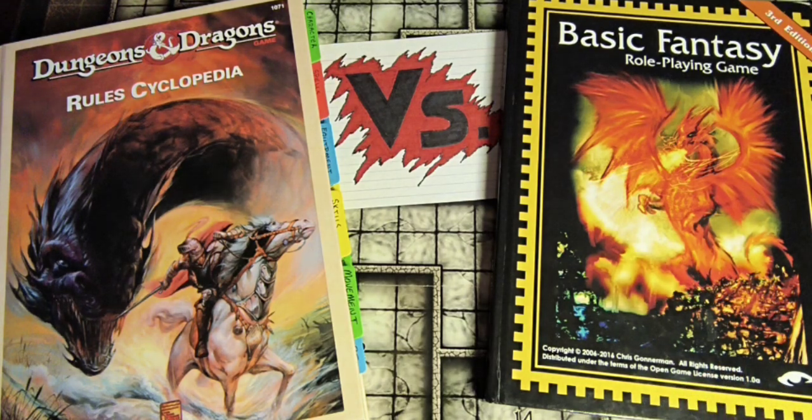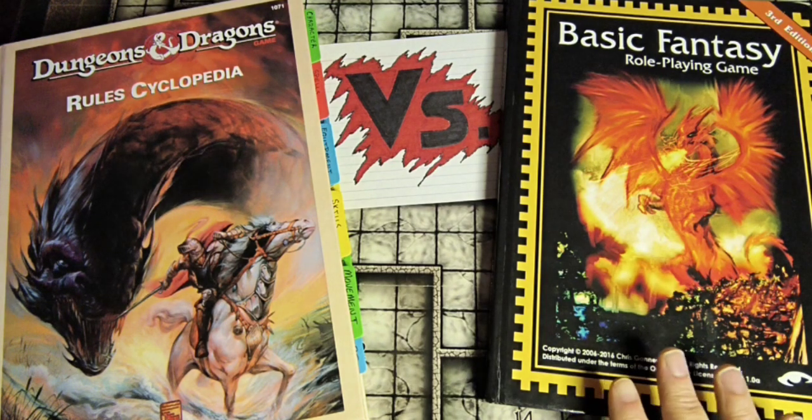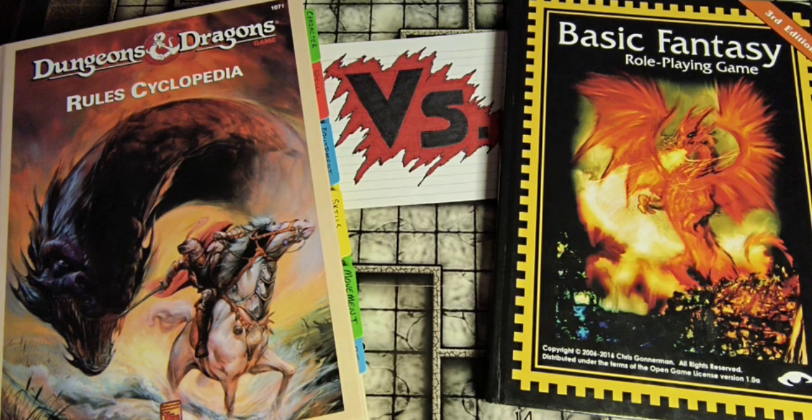So what I have here is the third edition hardback of the Basic Fantasy rulebook and the hardback of the Rule Cyclopedia. Both of these can be purchased in softback as well. And there's a fourth edition of this now for the Basic Fantasy, but it's all completely compatible. So, for the purposes of this video, I am basing everything off of my third edition copy that I have.